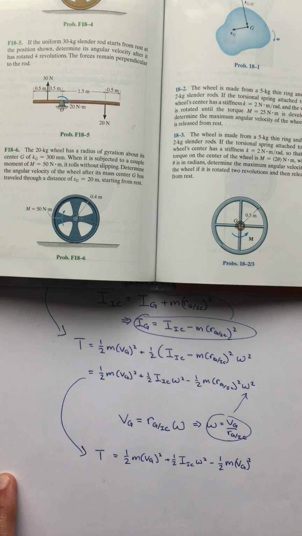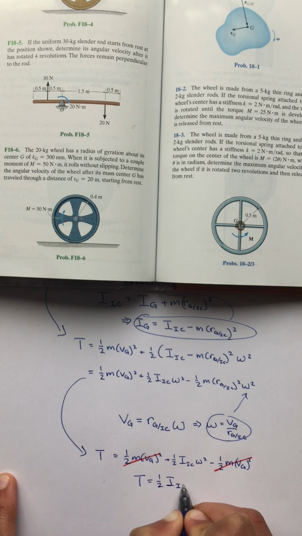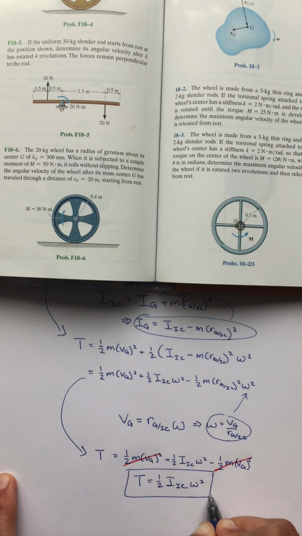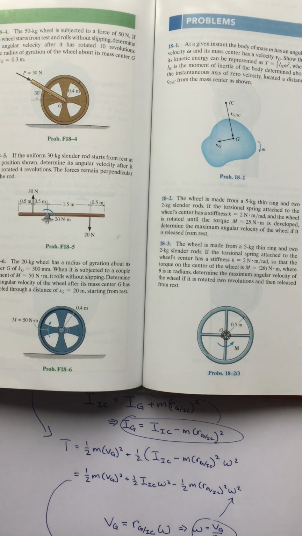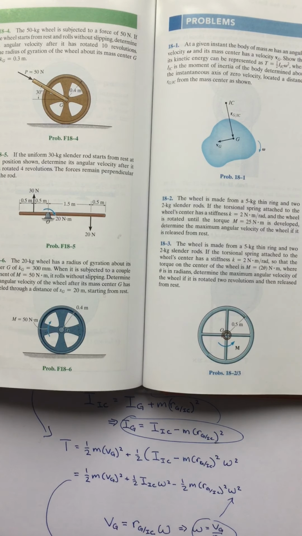And then this cancels with this, and you get T is equal to 1/2 moment of inertia about the instantaneous center times angular velocity squared, which is exactly what I was supposed to show.